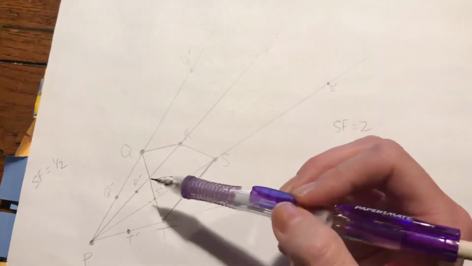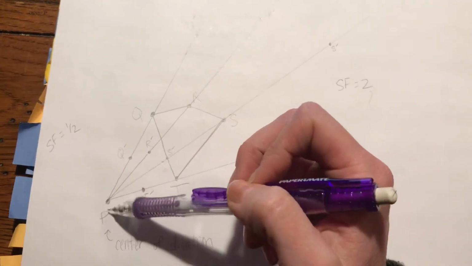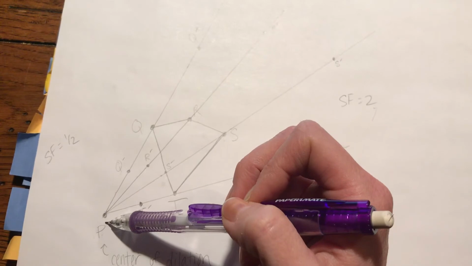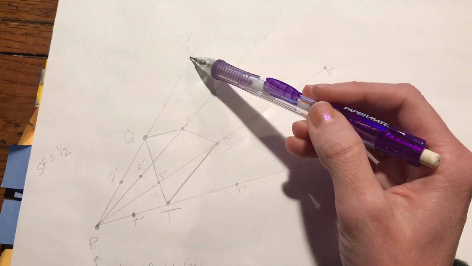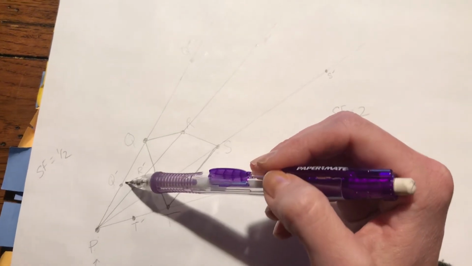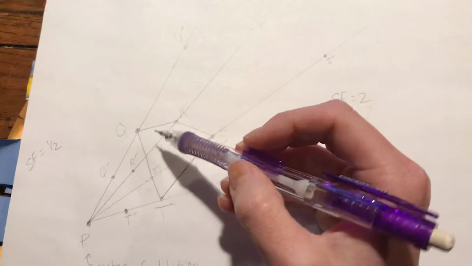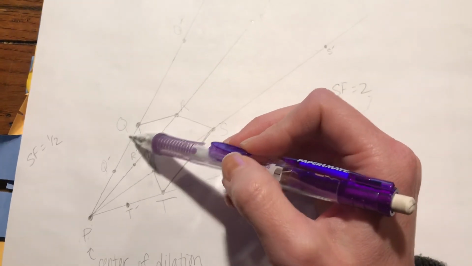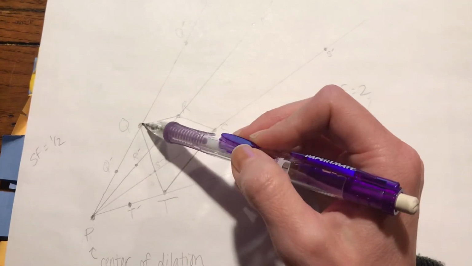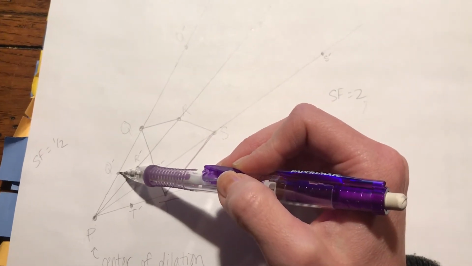Finally, you are going to dilate again using a scale factor of 1/2 and using a center of dilation of P. Technically this isn't correct that I call my enlarged version Q prime and my smaller version Q prime, but we haven't learned how to address that situation. So for now, they're both Q prime. I'm going to again take this measurement from the center of dilation to Q, and I'm going to cut that measurement in half.